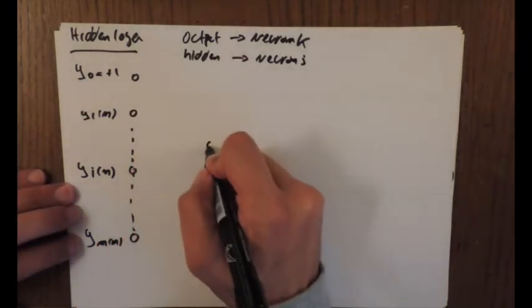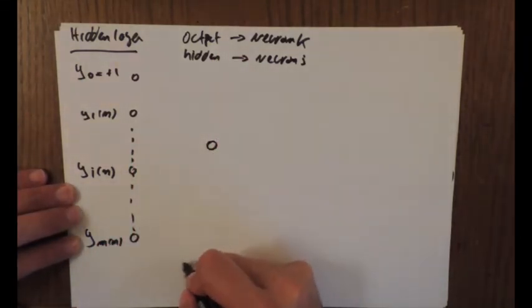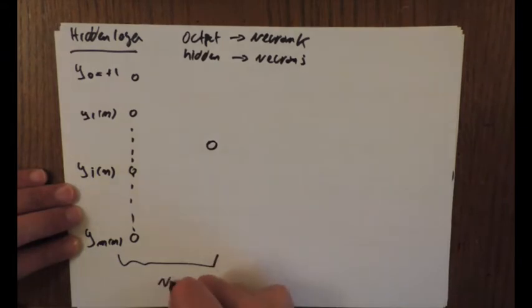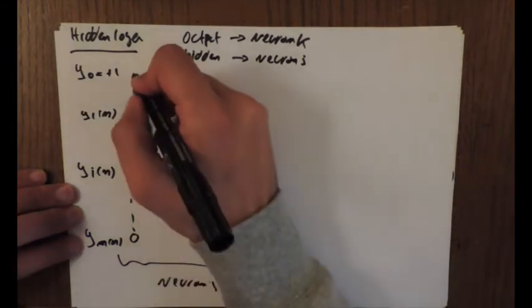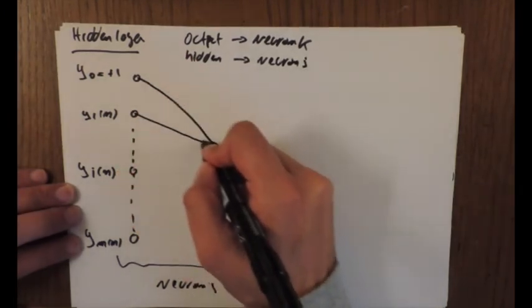Of course, this is neuron J. Okay, so these are the connections.